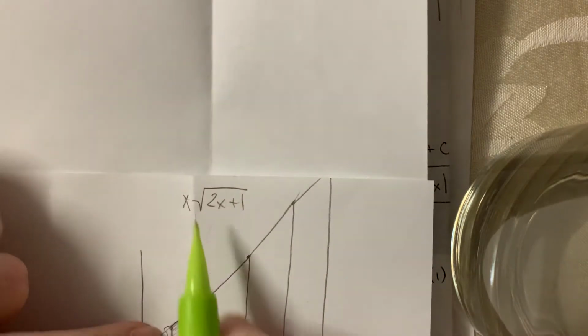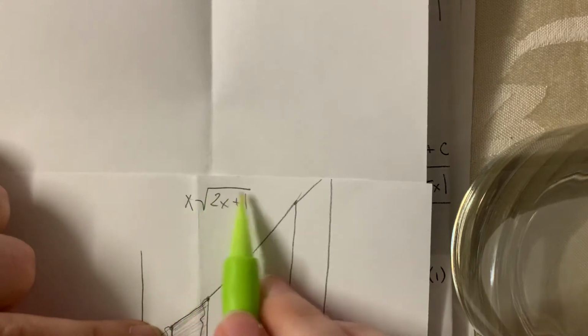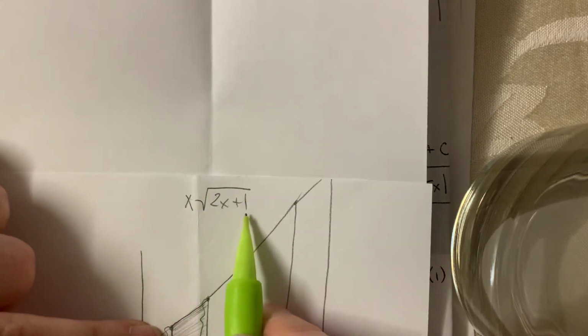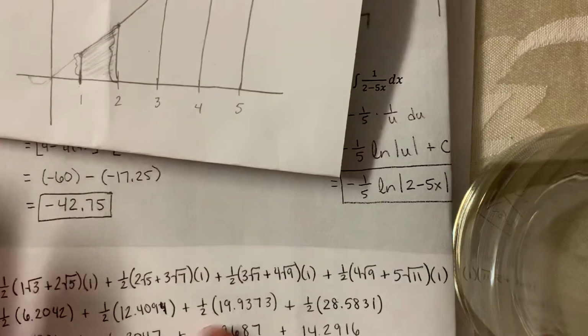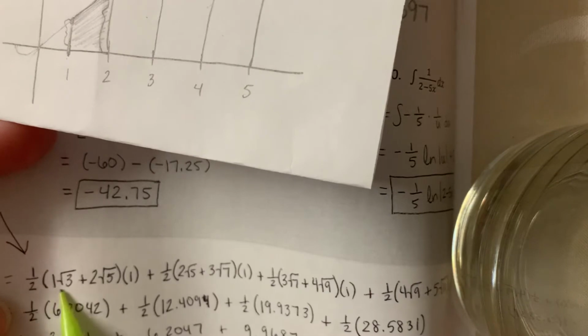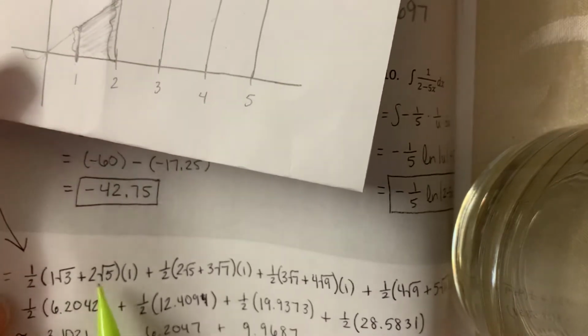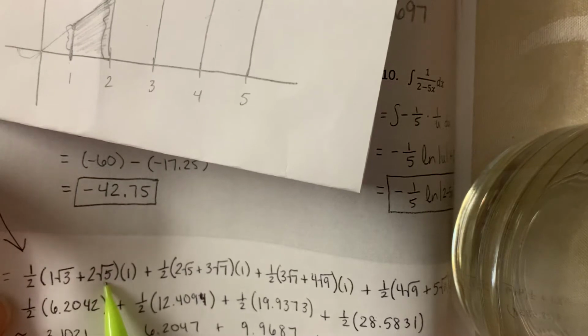So if I plug 1 in here, this would be 1 times the square root of 3 altogether. So that's where this is coming from right here. 1 square root of 3, that's base 1. Plus base 2, if I plug 2 in there, that would be 2 square root of 5.